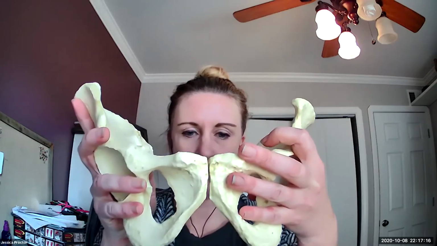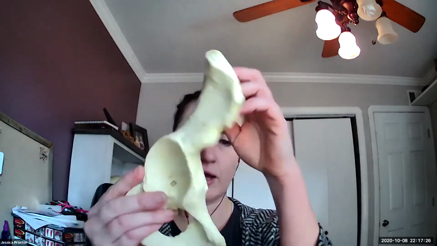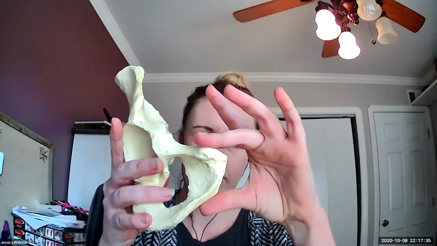In the pubic symphysis, there's cartilage that would go in between there. Obviously this is just a bone replica, but there would be cartilage that goes in between, called the pubic symphysis. So this entire bone, either innominate or os coxa: top half ilium, bottom half ischium, and where it articulates with the other innominate, that's the pubis.